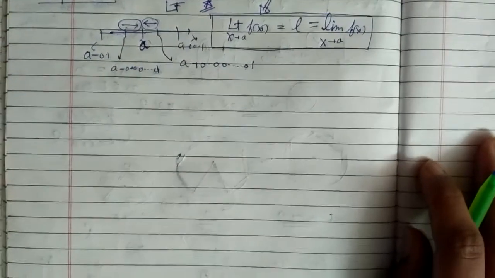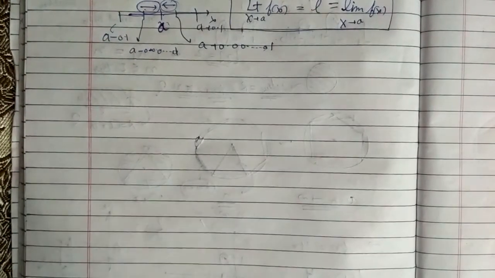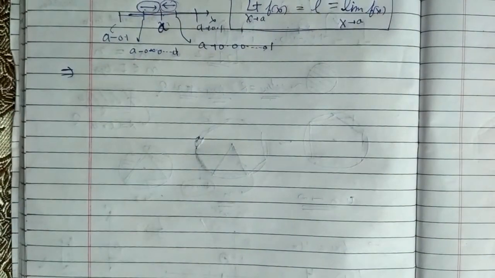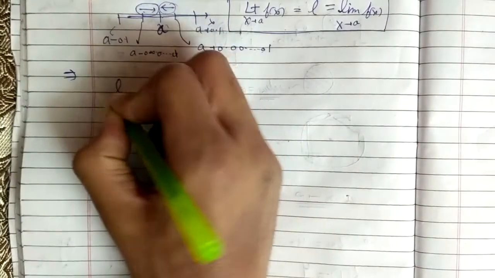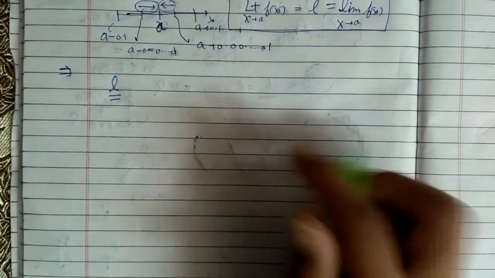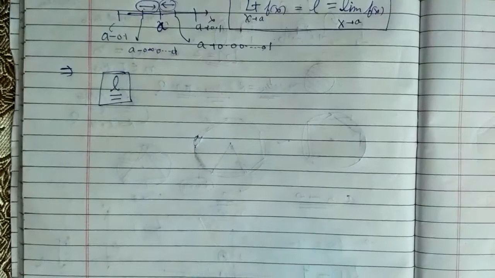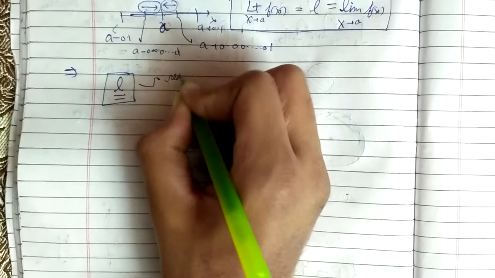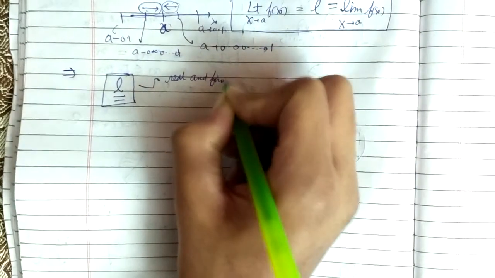And now some important study tips. Now I'm going to say some important points that will be often used in this chapter, limits. If L is a number and this is said to be the limiting value, then this limit L will be said to be the limiting value of f of x as x tends to a, only if this L is real and finite.